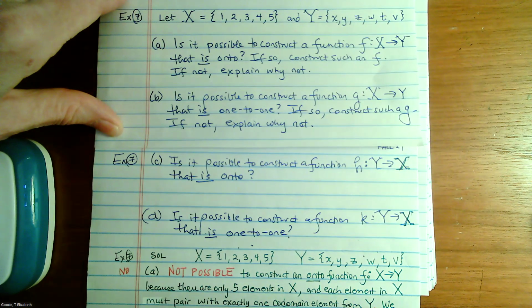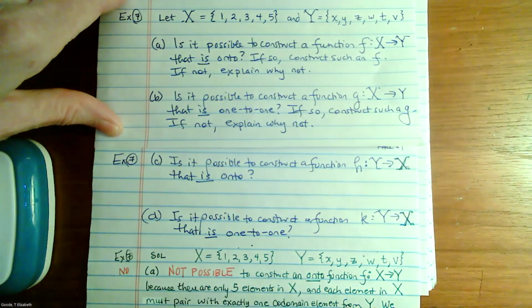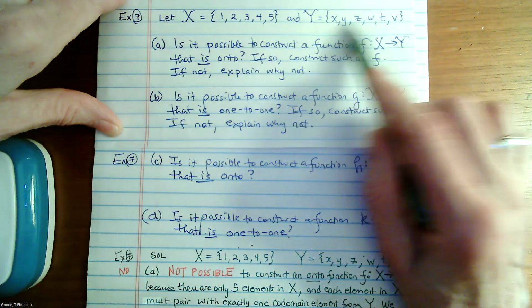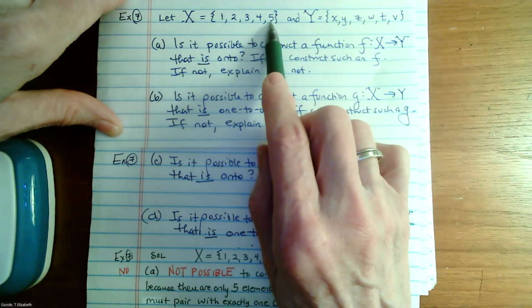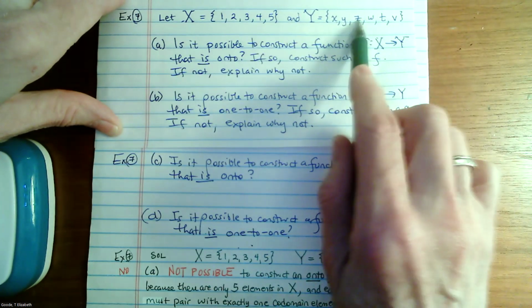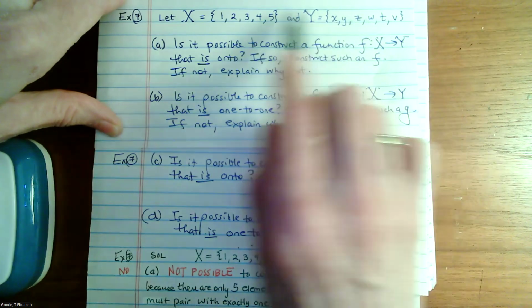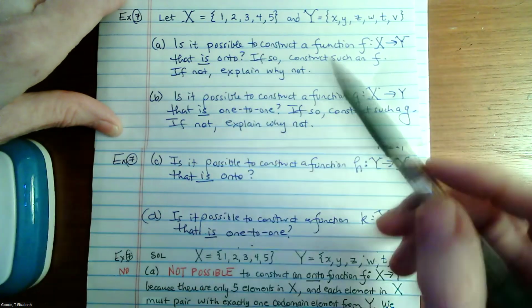Yes. Okay. And what would you have to make sure that you do when you're building such a function from Y to X for it to be onto? There's enough Y's for there to show all X's. Yeah, you have to make sure you hit every single element in X and you've got extras, right? So a couple of these elements from Y are going to hit the same element over here. You just got to make sure you hit every single element in X if you're trying to go the other way.